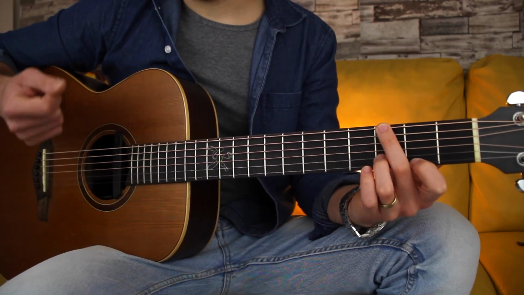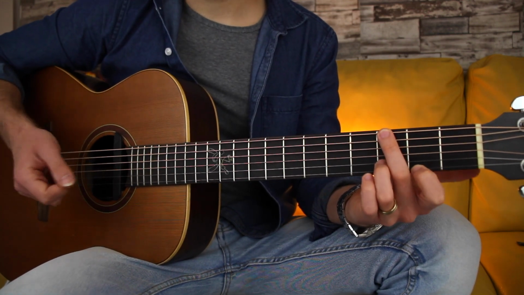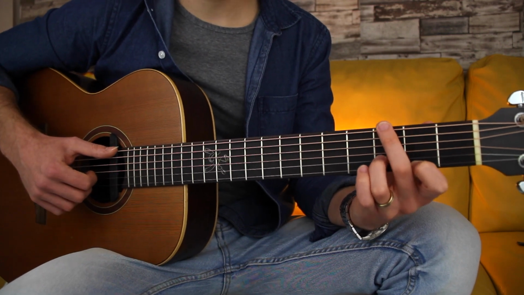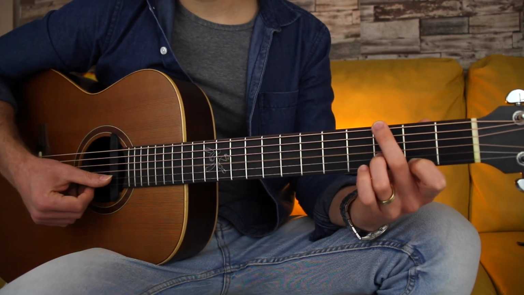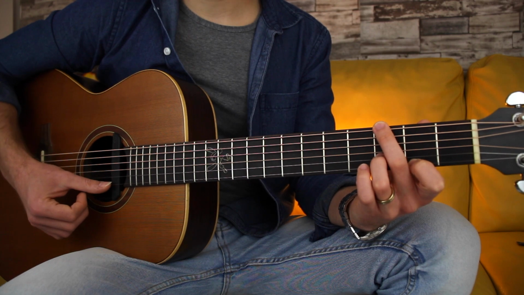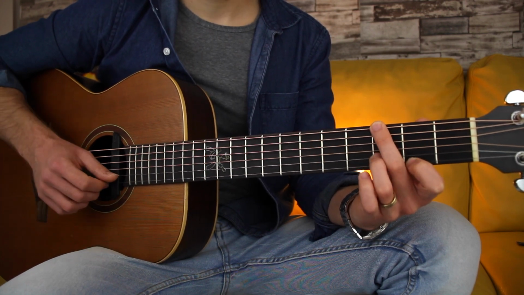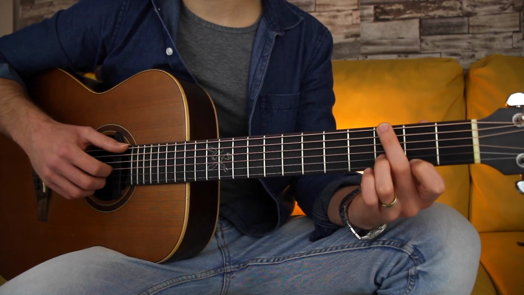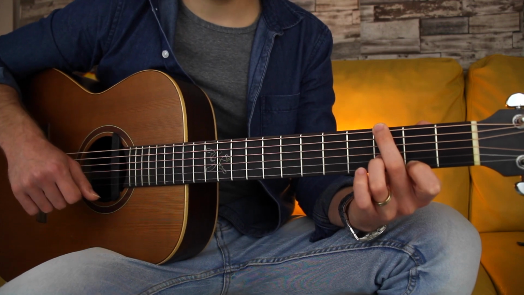Now the G major is a beautiful, actually, G major 7 chord, which is played like this. You have the low E string fret number 3, the G string open, the B string fret number 3, and the top E string fret number 2. This note is F sharp, which is the major 7. It's a beautiful G major 7 chord.